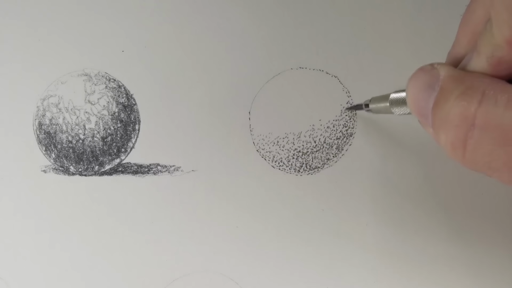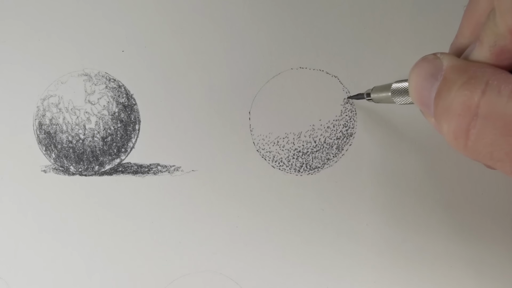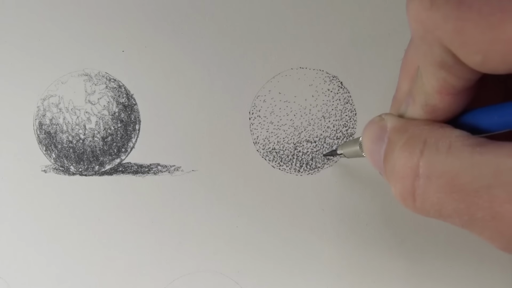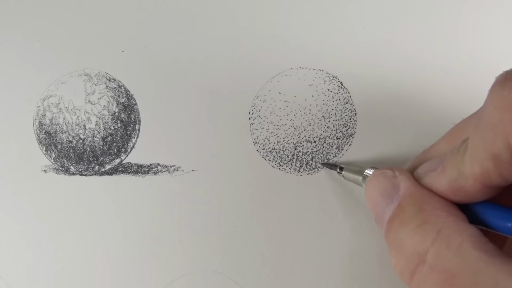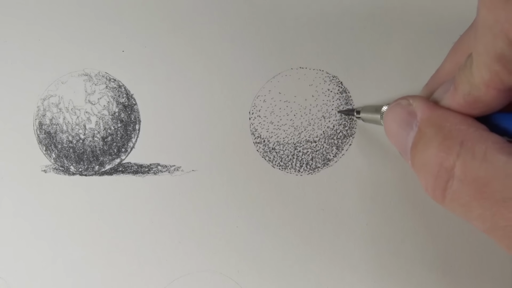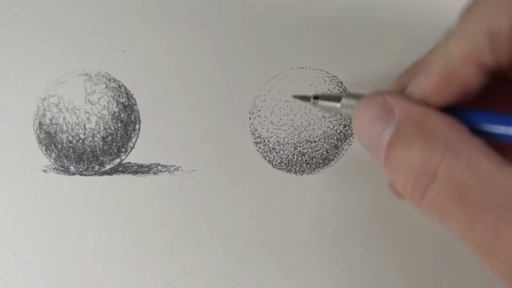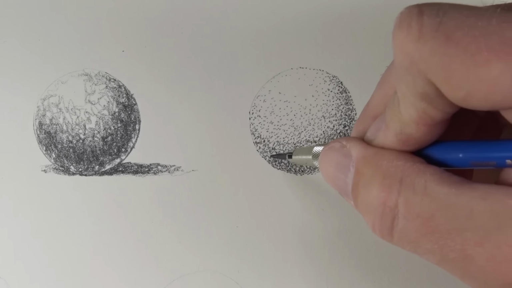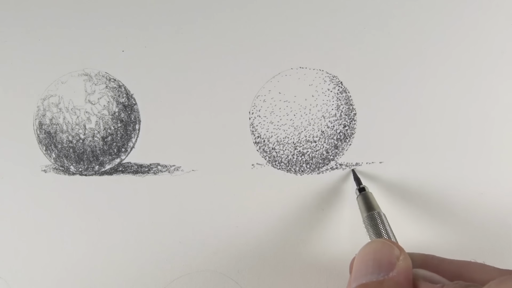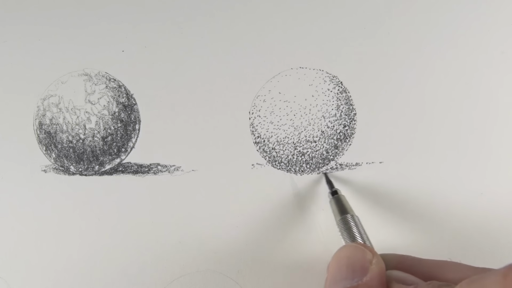This method is definitely the most time-consuming approach, and in most circumstances, this approach is used for pen and ink applications instead of graphite applications. But as you can see here, if you use a graphite that's soft enough, like this 2B pencil, then you can produce some attractive results using stippling as well.